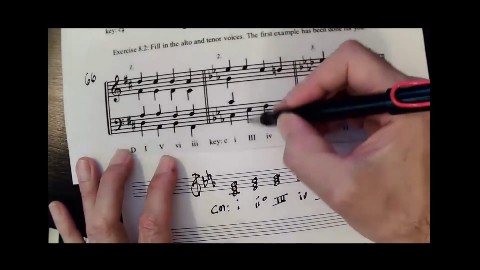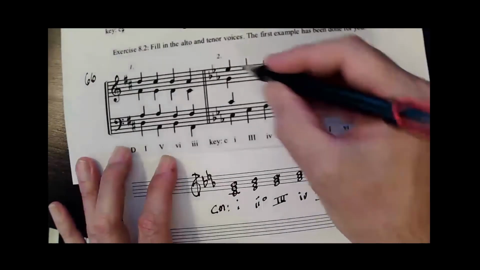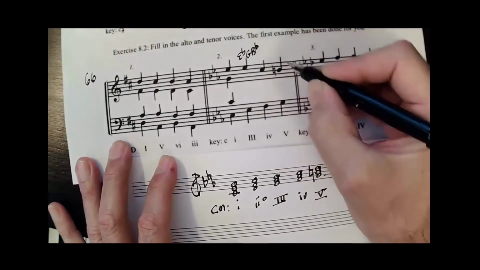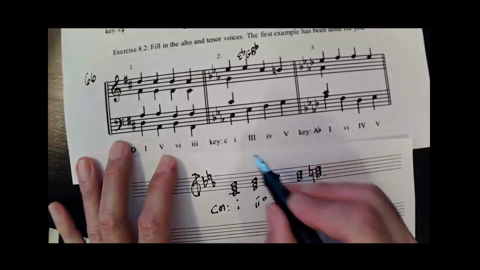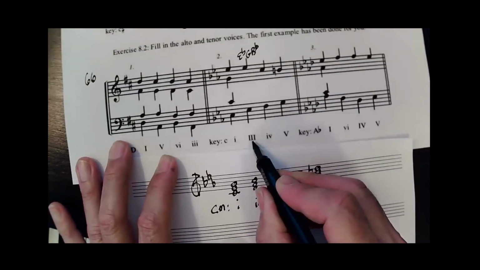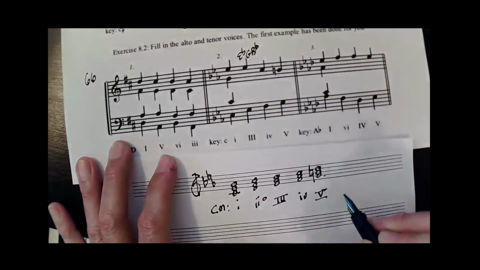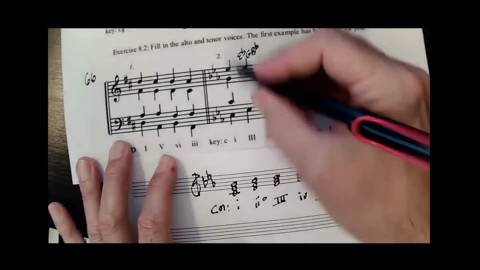So now we're going to go to a 3 chord. The 3 chord is E flat, G, and B flat. This is root tone motion by the 3rd, right? You see the 3rd from C to E flat. So we should be looking for 2 common tones.